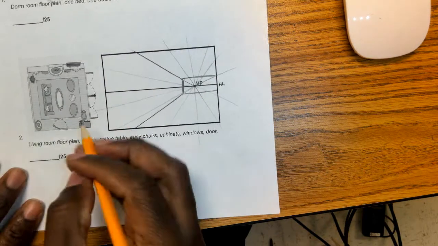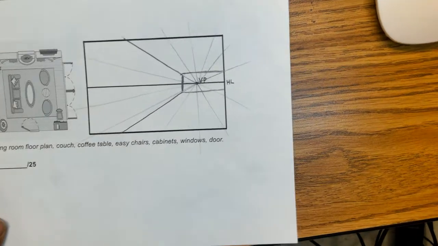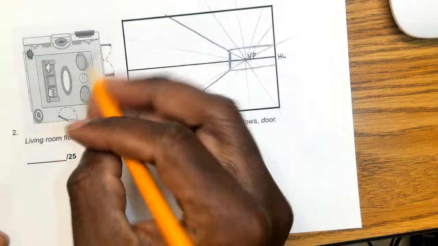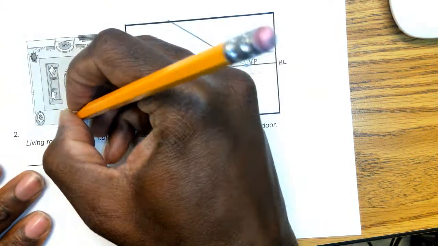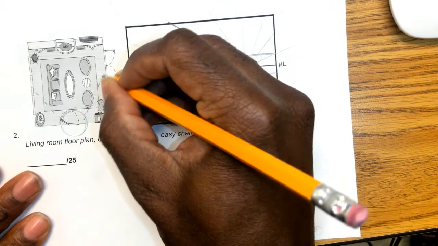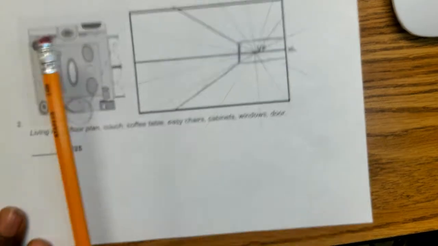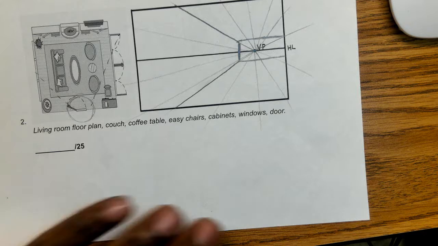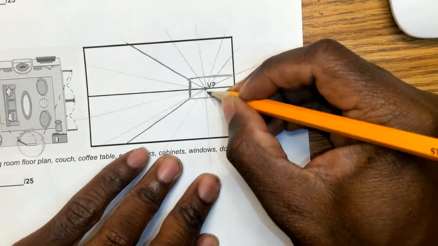Now, in this case, where are we in this room? The door. Which means we are looking like so. Now, because this up here is the back of the room, that means you can just start putting these in from now.